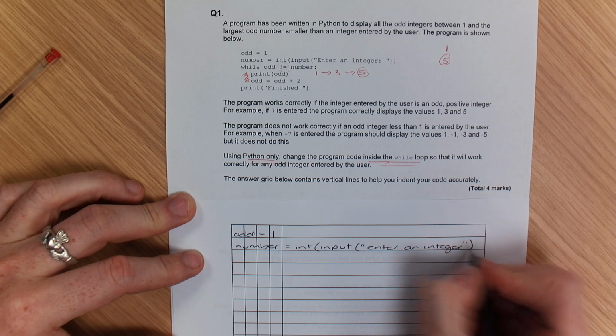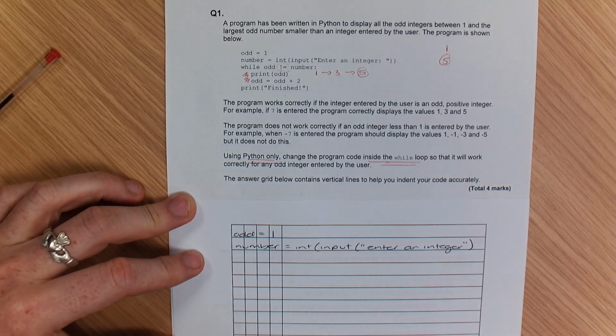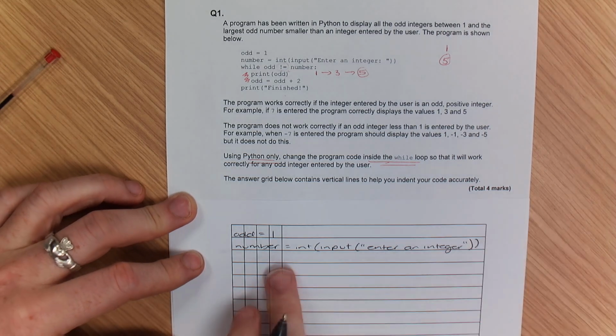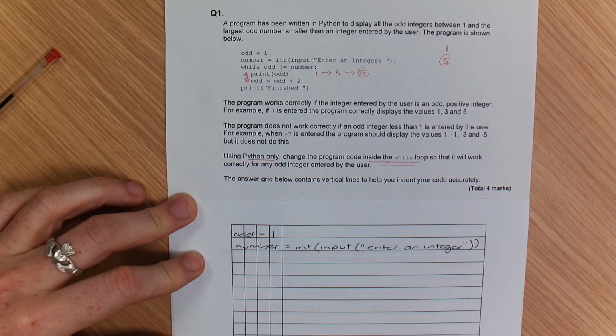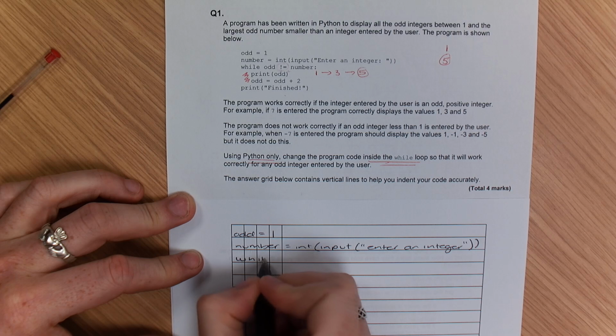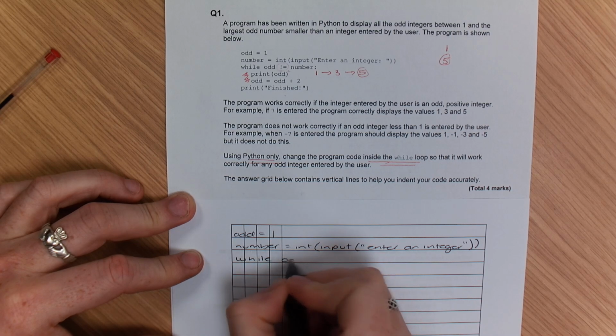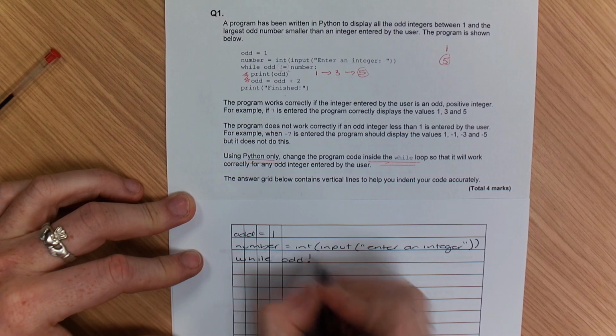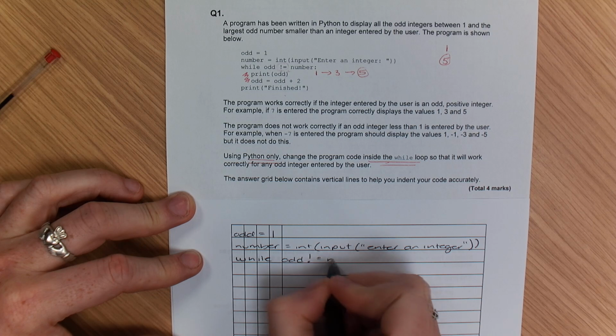I'm only writing this out again so that you can really see how to use these lines, because many students often forget this. Then, while odd is not equal to number.